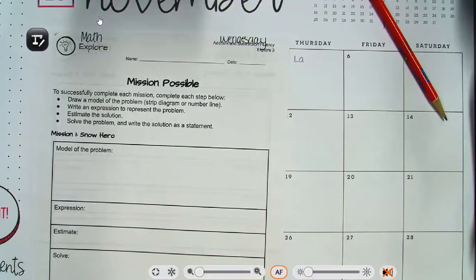Okay guys, so it is Wednesday and it is math time. We are going to be looking at addition and subtraction. We have looked at just addition with regrouping and then just subtraction with regrouping. Today we're going to look at both of them, and we're going to be looking at some word problems and figuring out, am I going to be adding or subtracting? So it's very important, guys, that when we look at word problems, we know what we're doing.